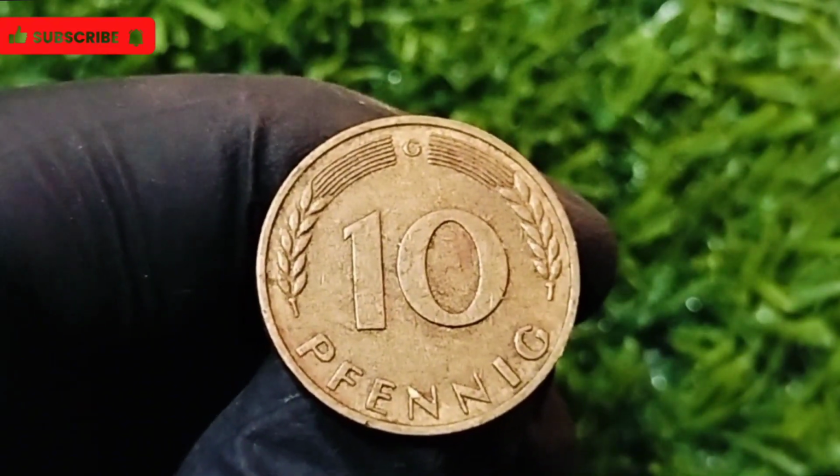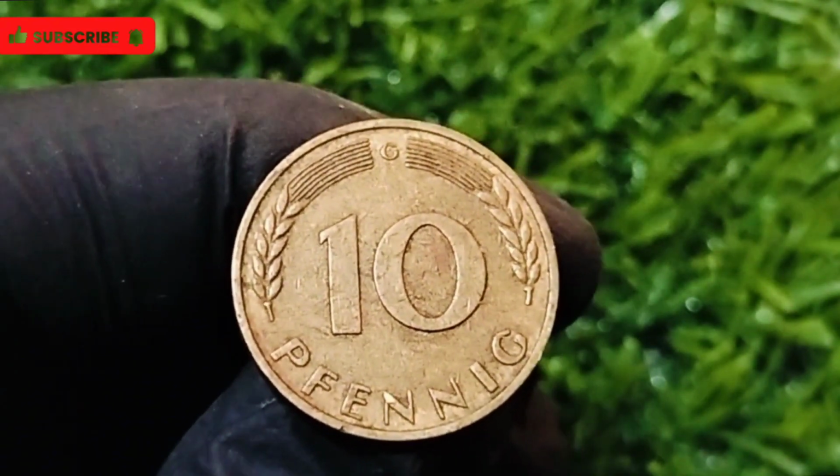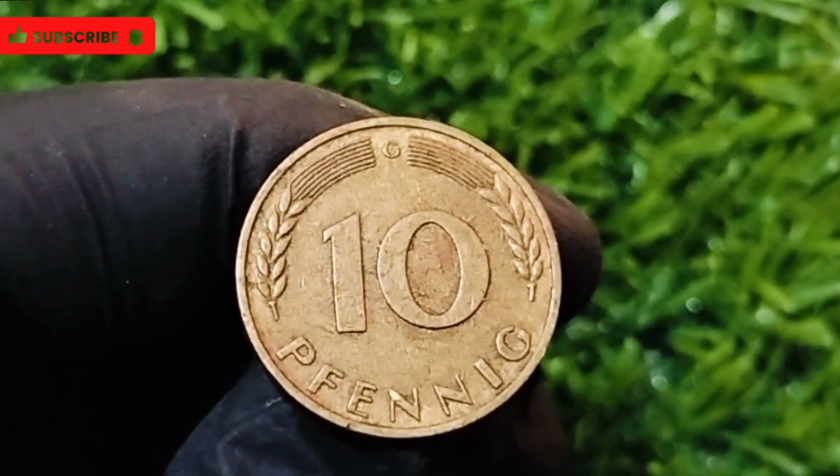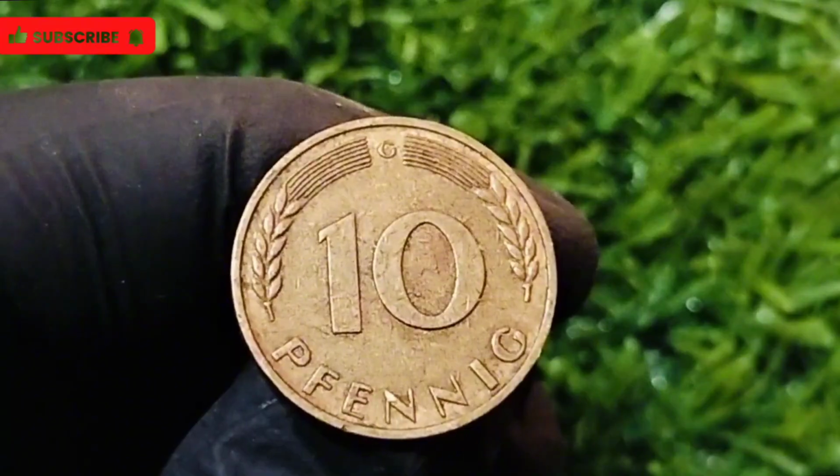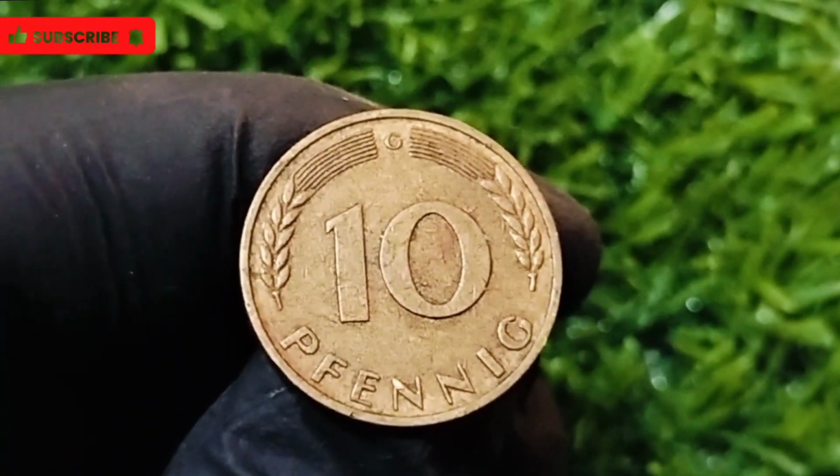Whether studied for its minting varieties, its role in everyday life, or its place in the broader narrative of European monetary history, this coin remains an enduring emblem of mid-20th century Germany.